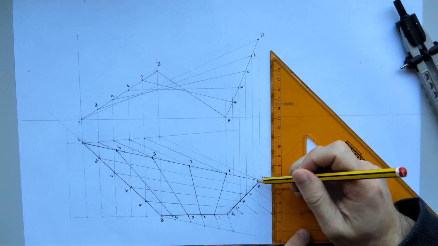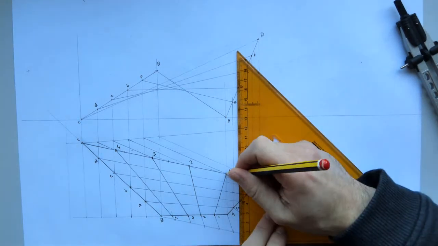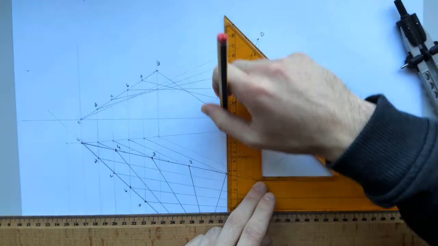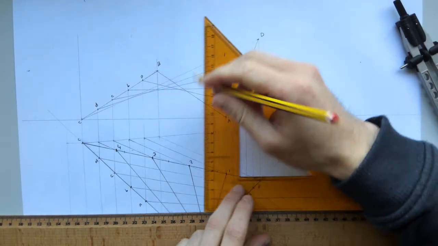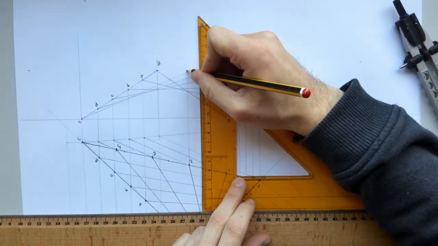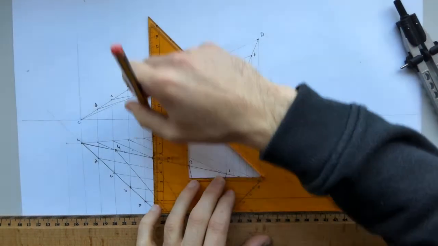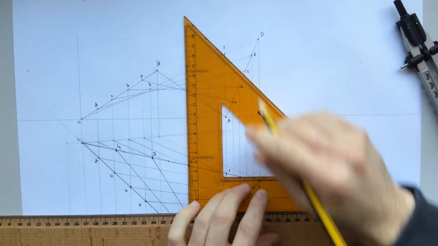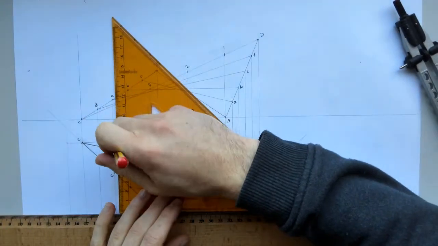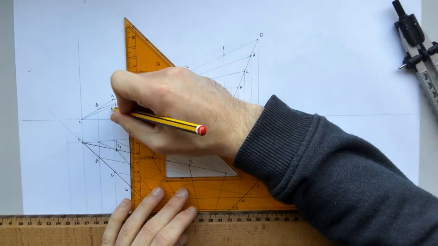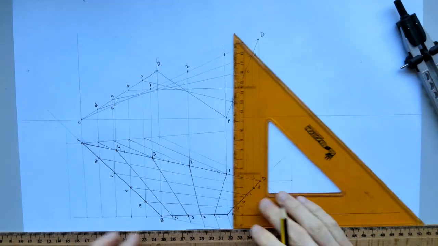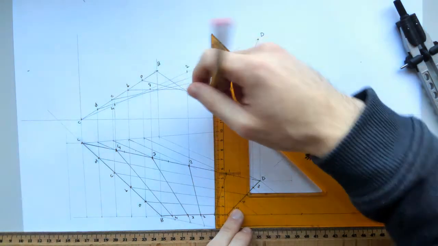So I'm going to start off with DC there first. So 1 will go up to there, 2 goes up to there, 3 will go up to there, and 4 will connect to there. And the opposite for AB.